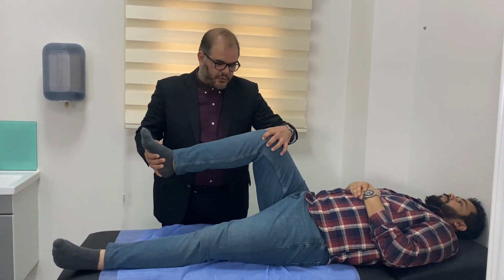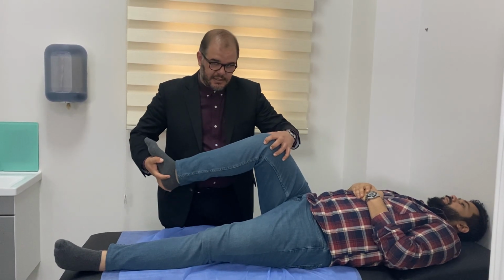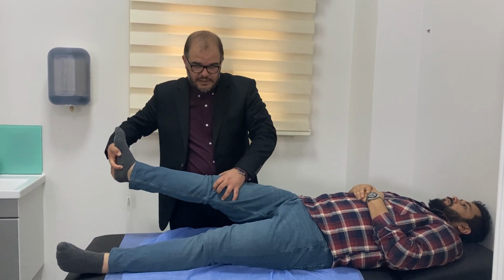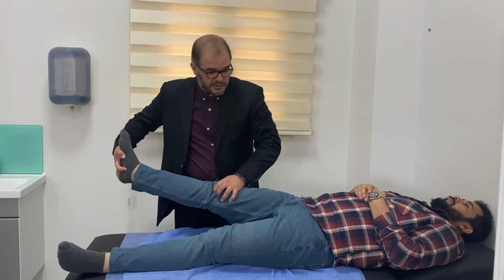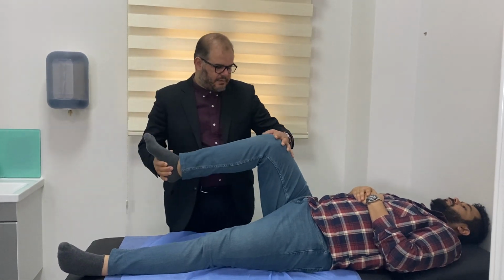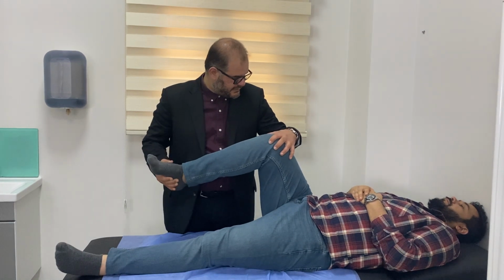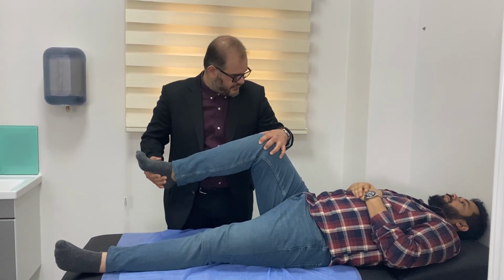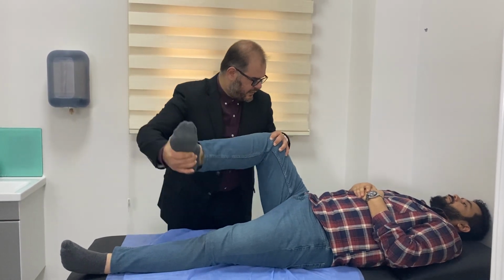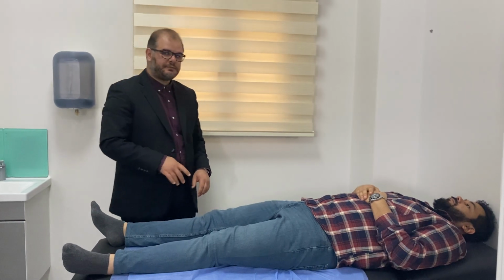To examine the medial collateral ligament, I take the leg in external rotation with a valgus force, go from flexion to extension, and look at the patient's face. To examine the lateral collateral ligament, I keep my hand on the joint line, do internal rotation of the foot with a varus force, going from flexion to extension. This is for the lateral collateral ligament, and it's negative in this patient.